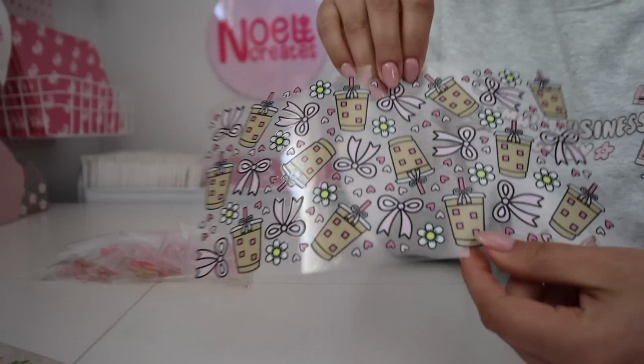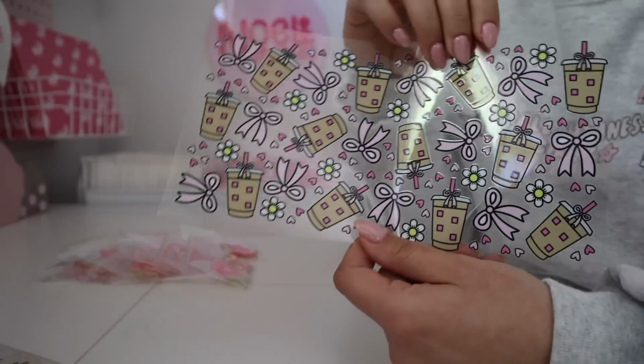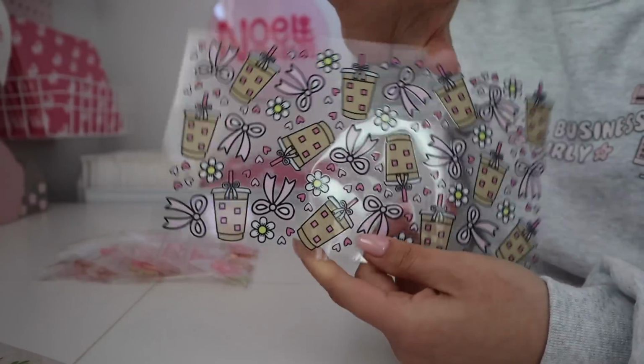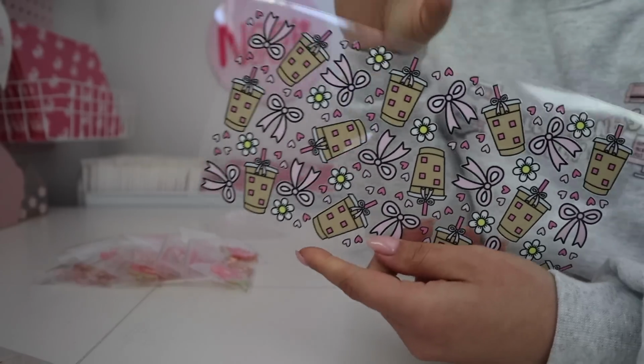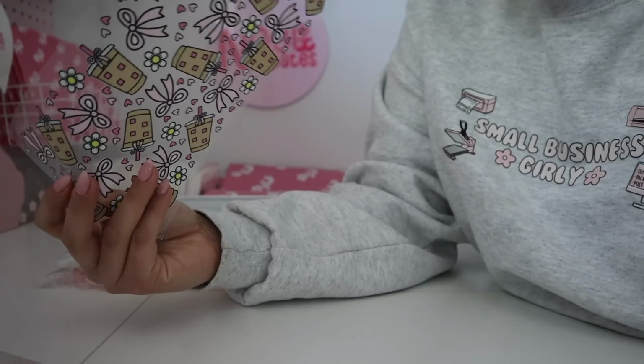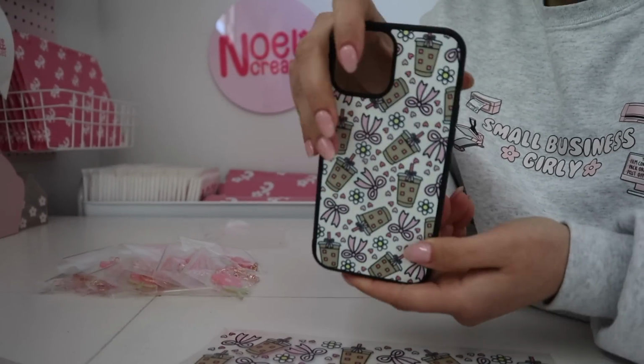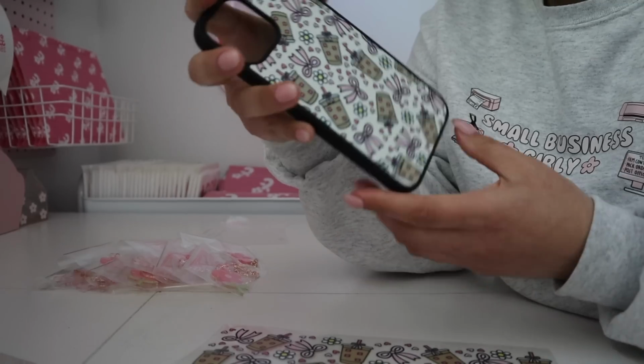But this design I did hand draw myself. This is my art, I drew this myself. And this is one of the cups from the spring collection too, by the way. But would you guys want to purchase my art? So for example, I would sell you this transfer, or as another example, the finished product. Maybe you want to buy wholesale phone cases to resell in your shop.